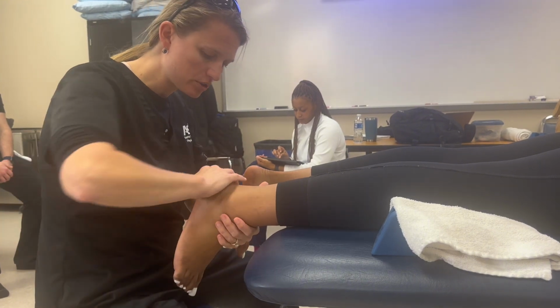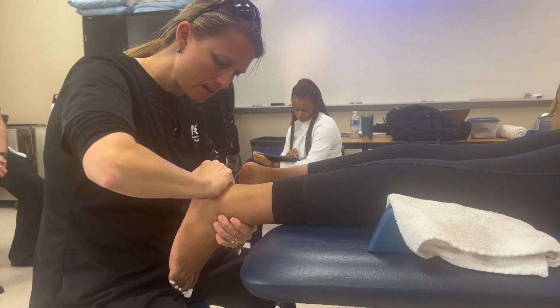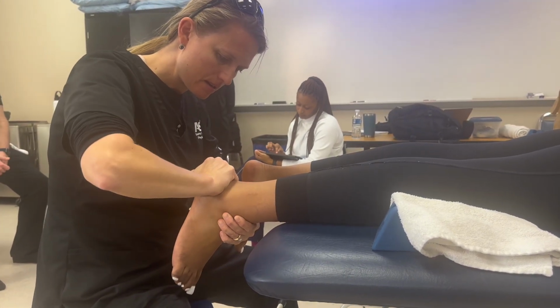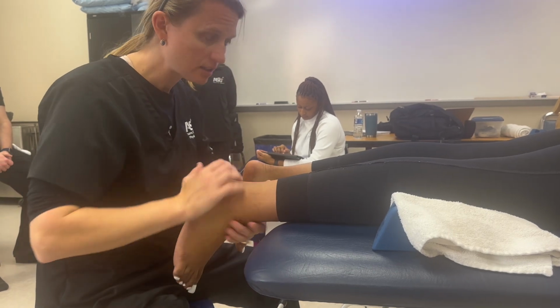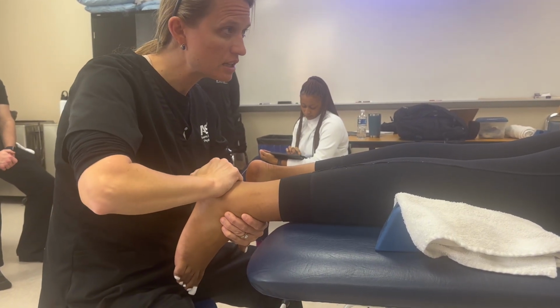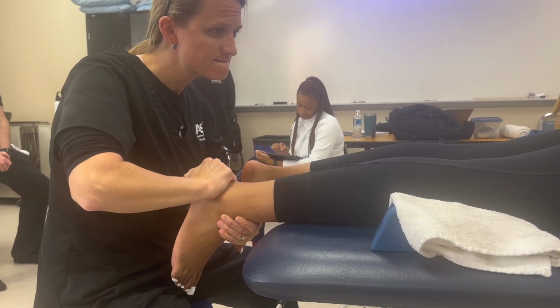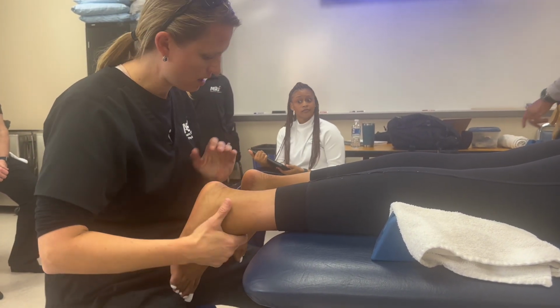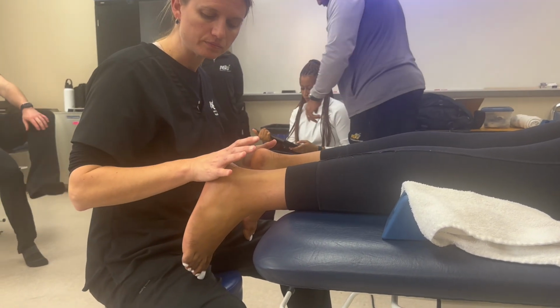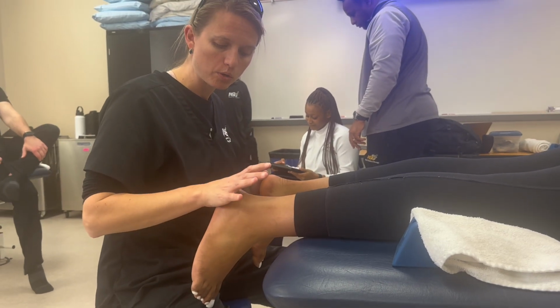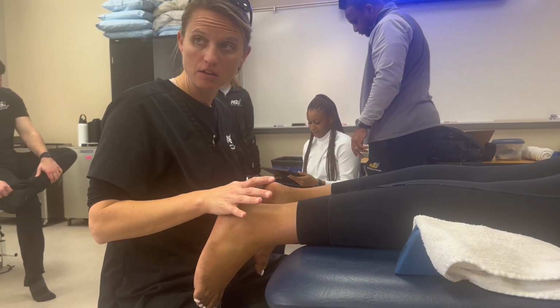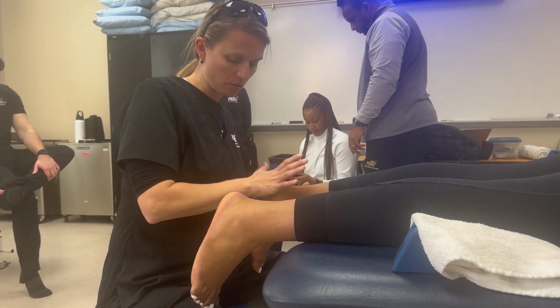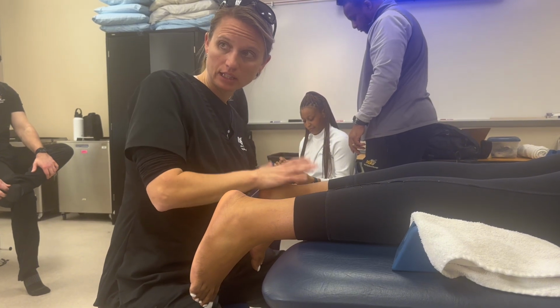Because it's just a little bit more restricted. There's a clunk there too. If I stabilize really good, a little clunk there too. Okay, so I would say a grade 2 hypomobile lateral arc glide on the right compared to the grade 3 lateral arc glide on the left. Okay.